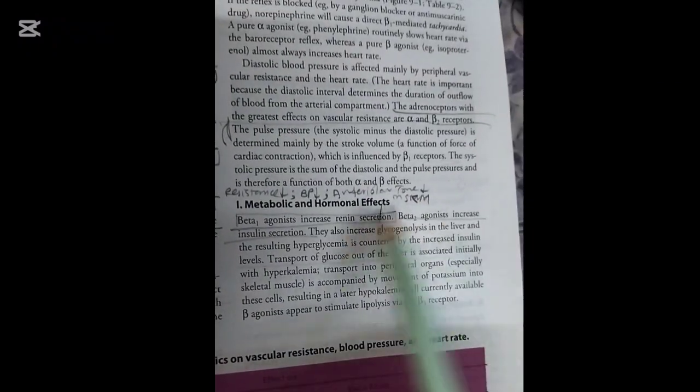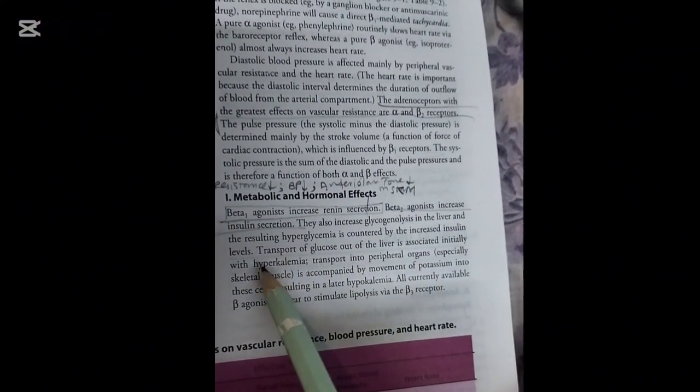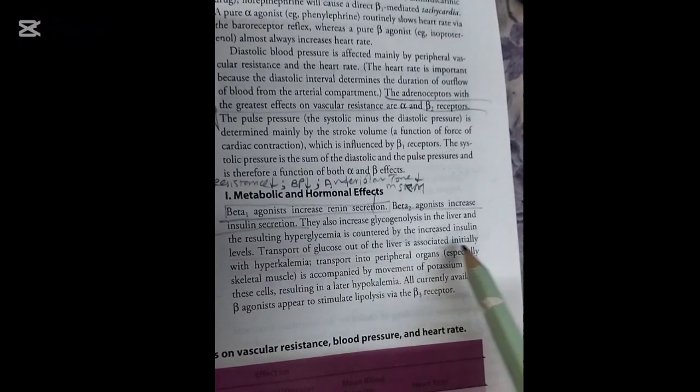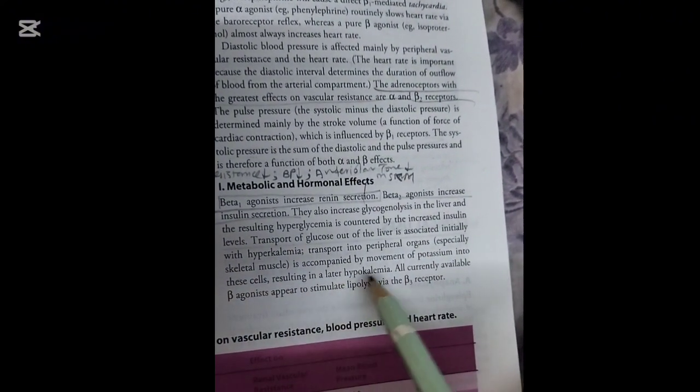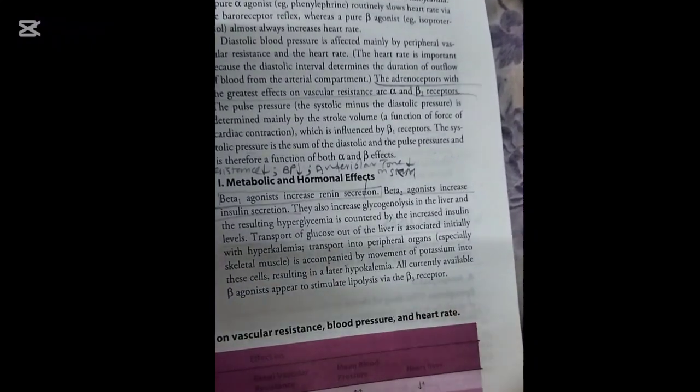Okay, so beta 2 agonists are going to increase the secretion of insulin, and they will increase the glycogenolysis in the liver, and the resulting hyperglycemia is countered by the increase in the insulin levels. Transport of glucose out of the liver is associated initially with hyperkalemia. Transport into the peripheral organs, specifically the skeletal muscles, is accompanied by the movement of potassium into these cells, resulting in a later hypokalemia. All currently available beta agonists are going to stimulate lipolysis through the beta.